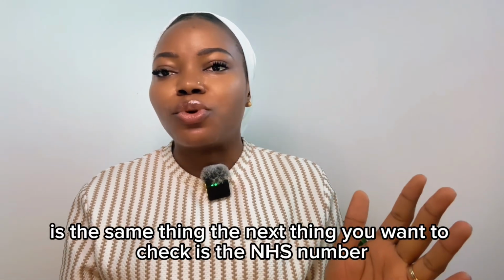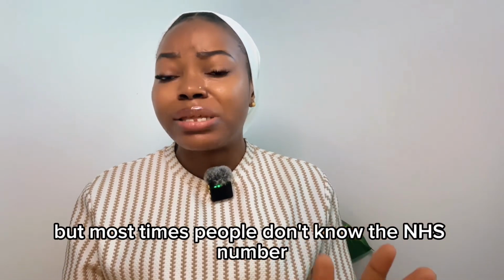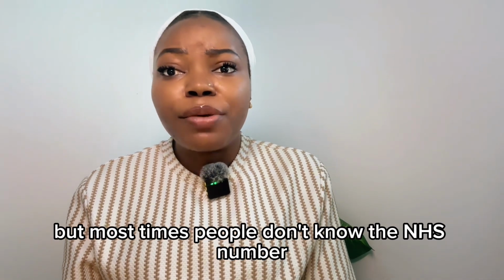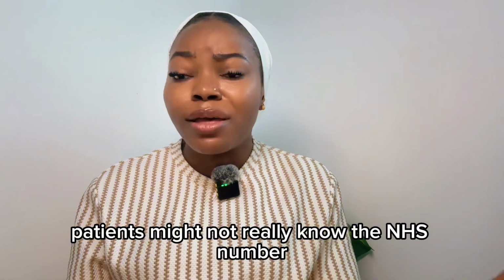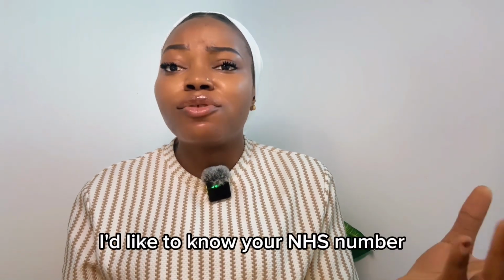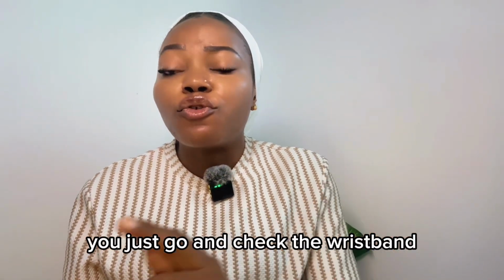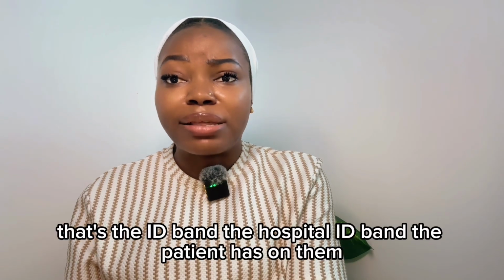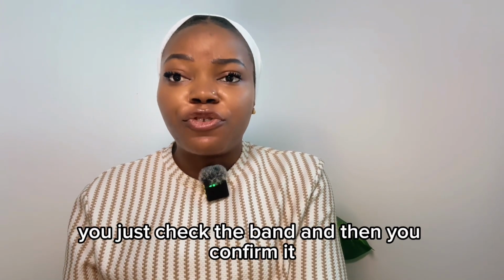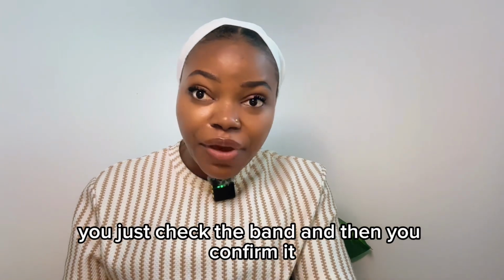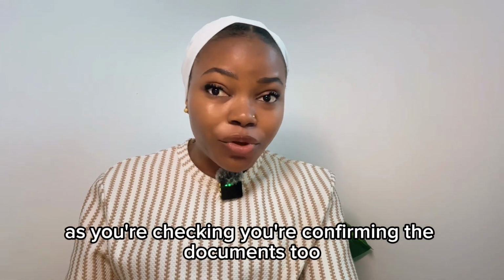The next thing you want to check is the NHS number. But most times, people don't know the NHS number because it's quite lengthy. Patients might not really know the NHS number. So when you tell the patient, oh, please, I'd like to know your NHS number, you just go and check the wristband. That's the ID band, the hospital ID band the patient has on them. You just check the band and then you confirm it. As you're checking, you're confirming the documents too.